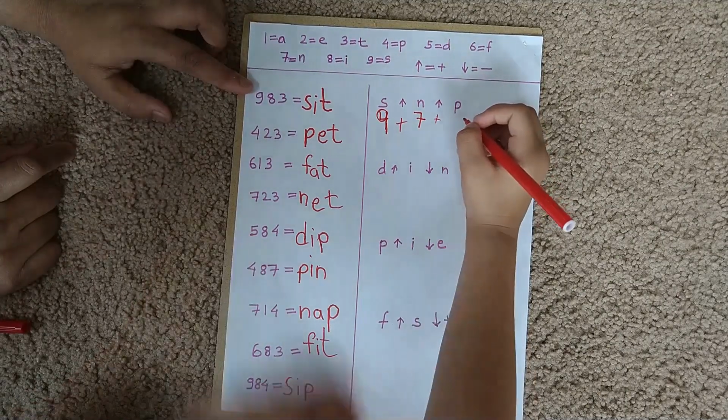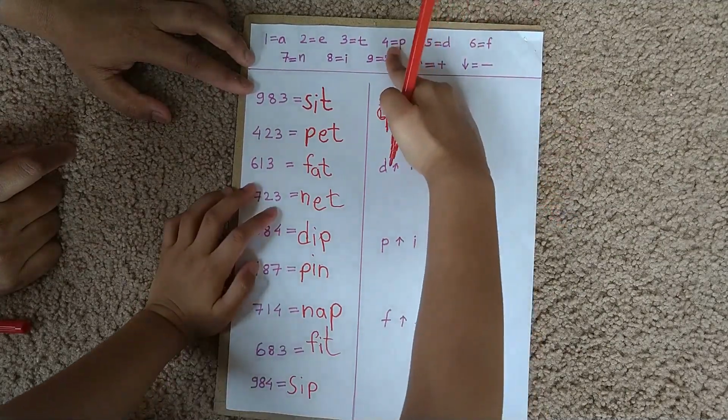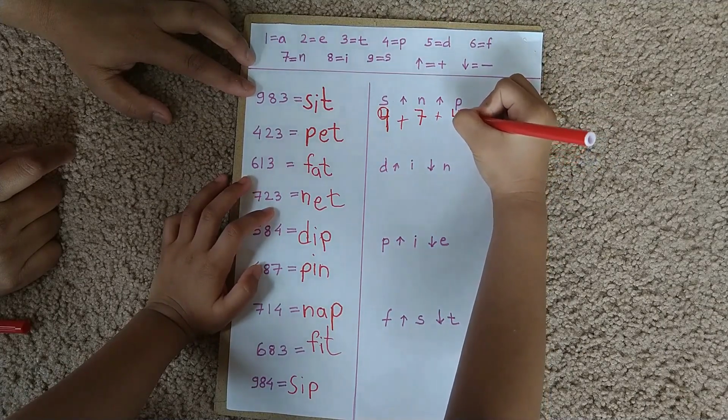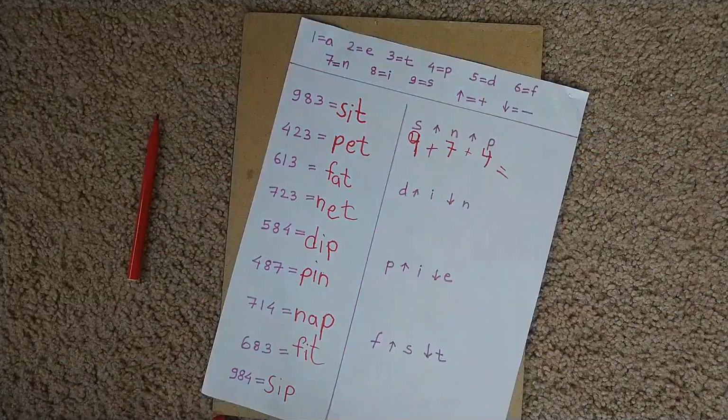P stands for, where is P here? Where is P? And it stands for 4. Very good. Write equal to?